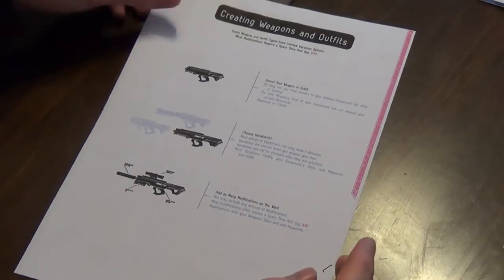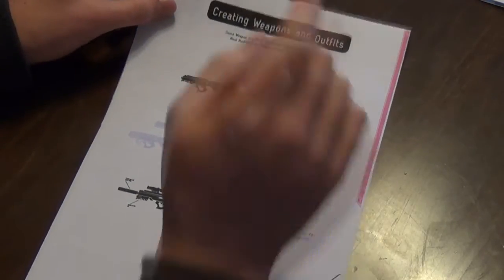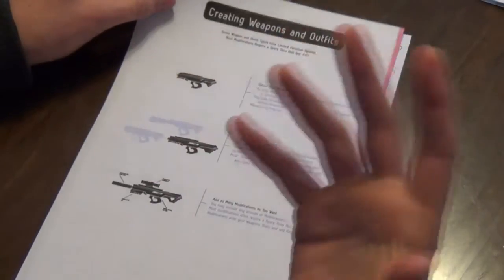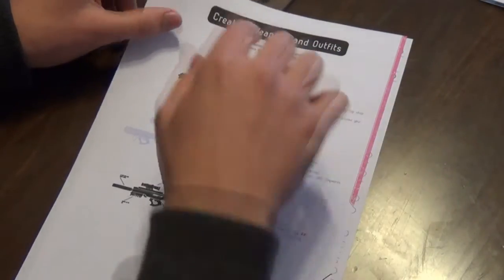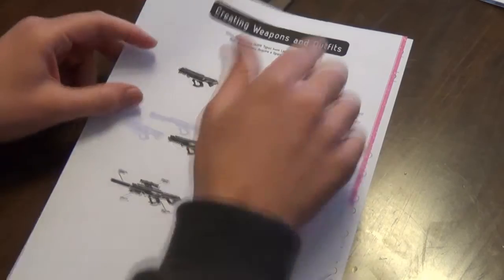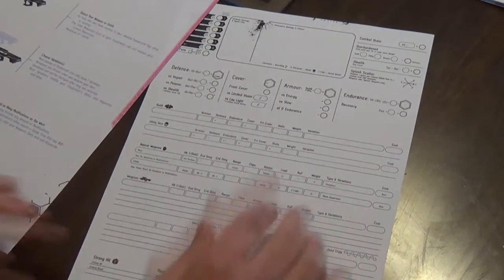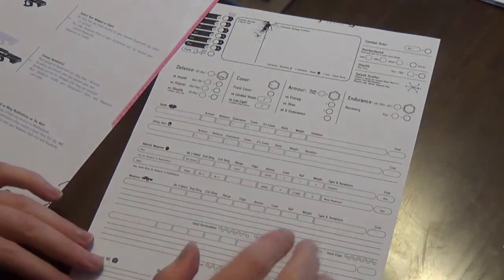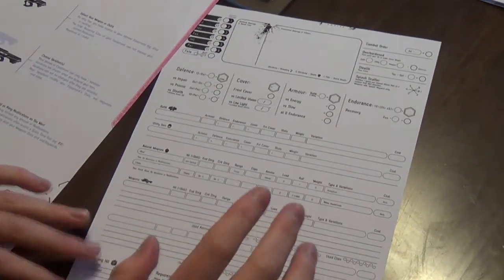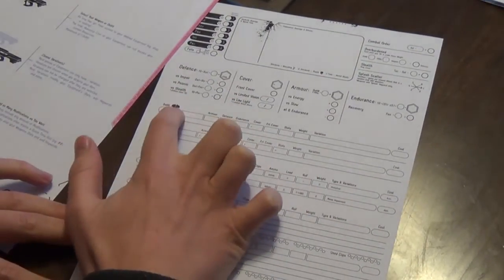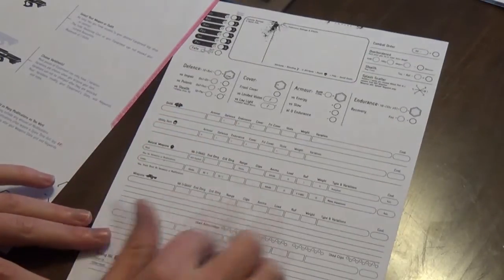Today we are going to have a look at how you create equipment, specifically weapons and outfits. On your second character sheet here, sorry about the top, my printer's messing up a bit, you've got a place for outfit, utility items and weapons.